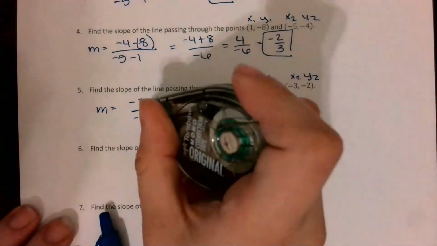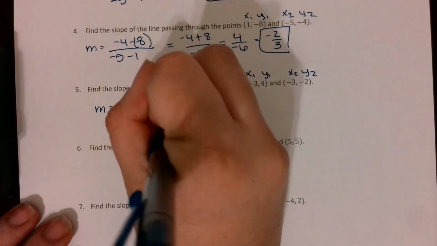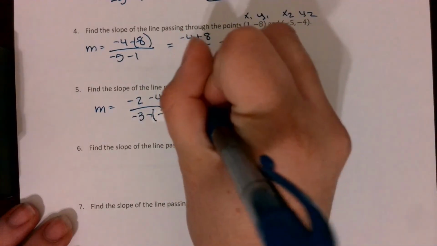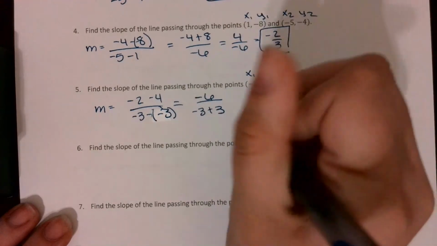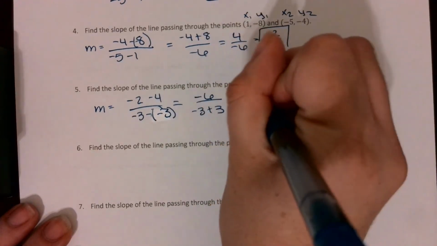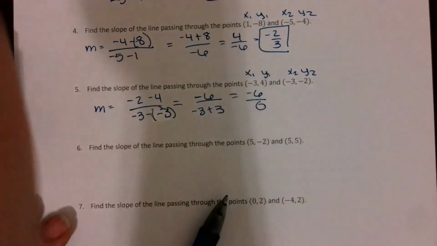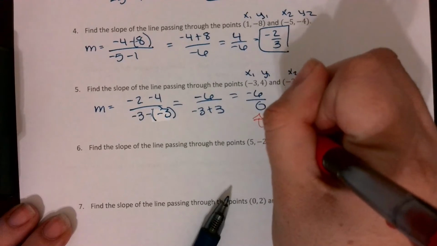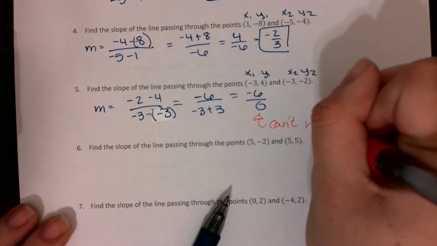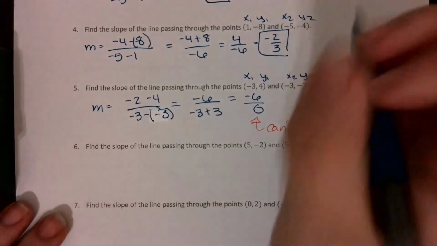So on the top, that gets me -6. On the bottom, I have -3 plus 3. I have 0 on the bottom. That can't happen. So my slope is undefined.